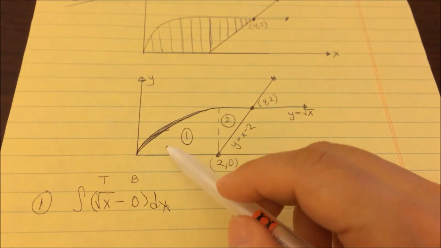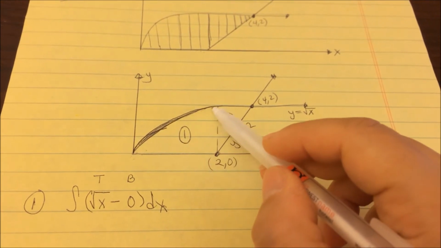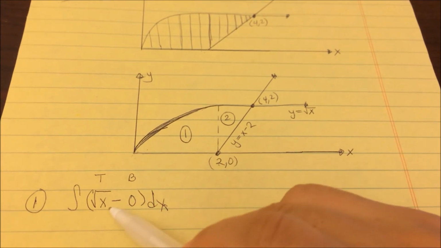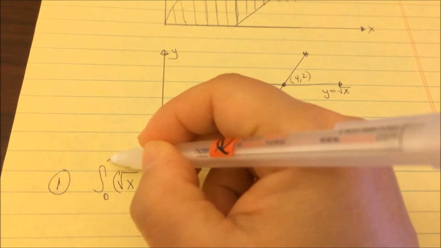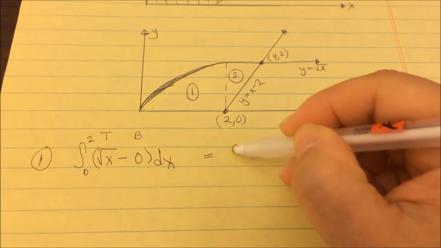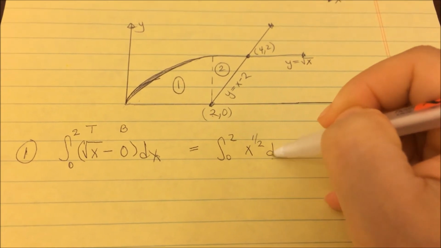Okay, and then the limits. The limits are from 0, 0 right here, and then it meets all the way up here at 2, 0. We want just the x numbers because it has a variable of x. So it's going to be from 0 to 2. Okay, so this is a simple integration. So let's fix this up. I'm going to go from 0 to 2, x to the half power, dx.